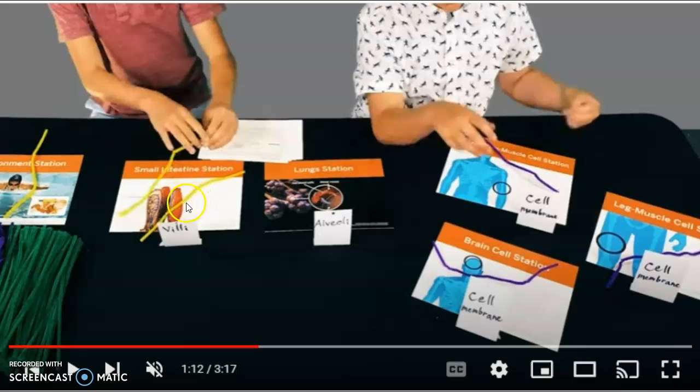Remember that those yellow molecules put together represent starch, and broken down they represent glucose, and together the purple molecules represent proteins, and broken down they become amino acids. So you'll be passing those through the different locations in the body.